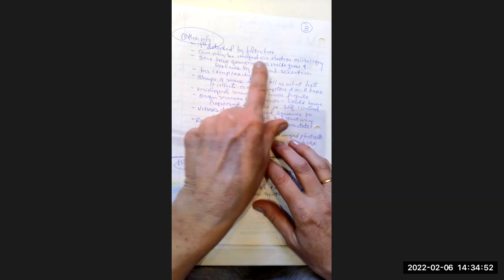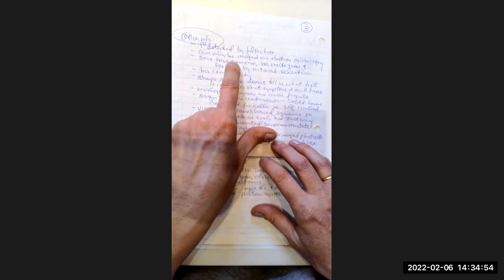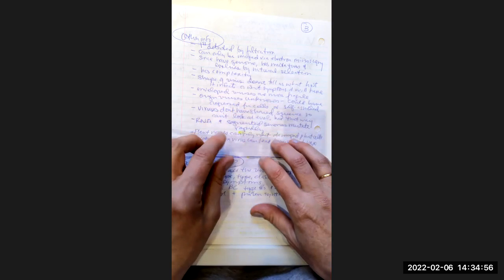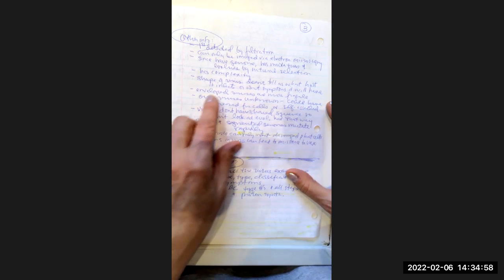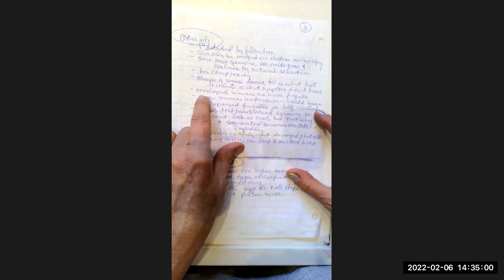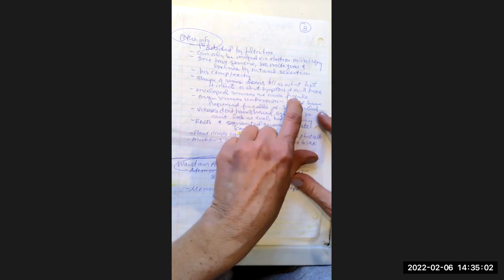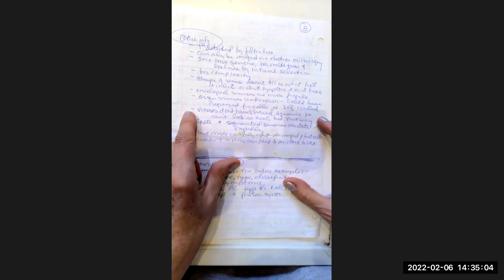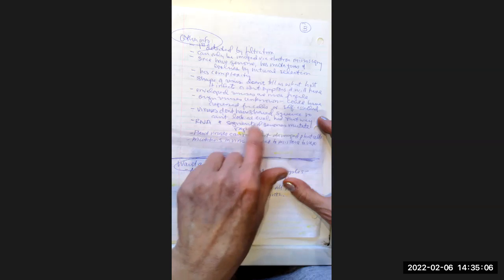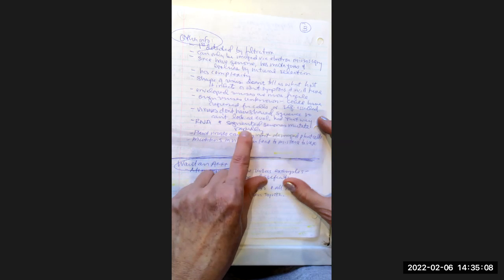You could get a true or false question: virus particles can be seen using a light microscope. That would be false. Enveloped viruses are more fragile. RNA and segmented genomes mutate more rapidly.